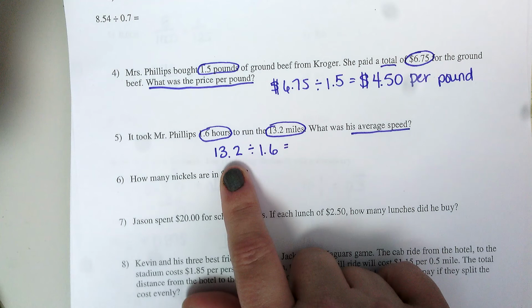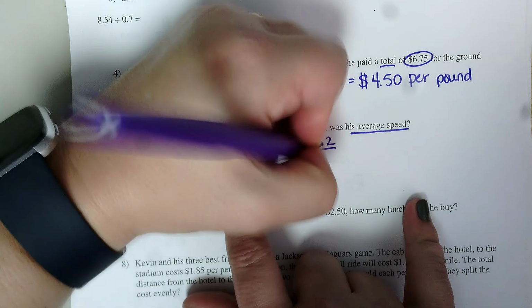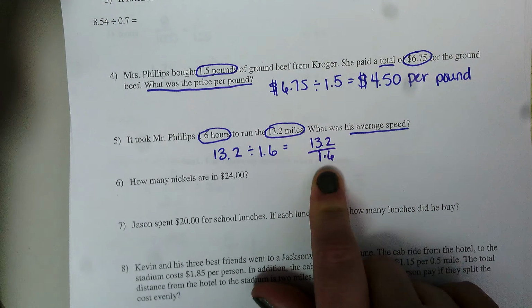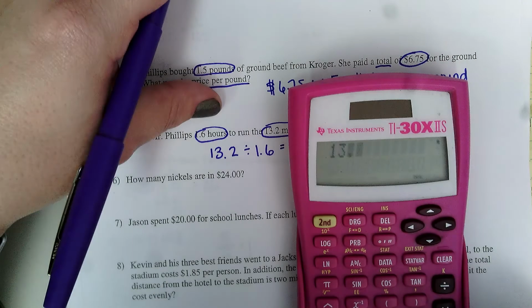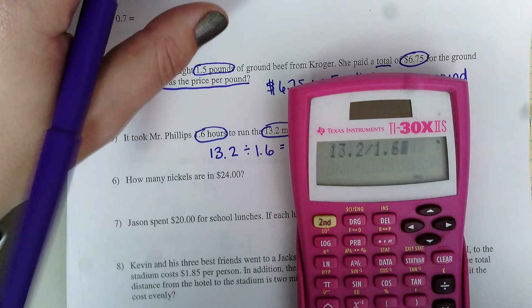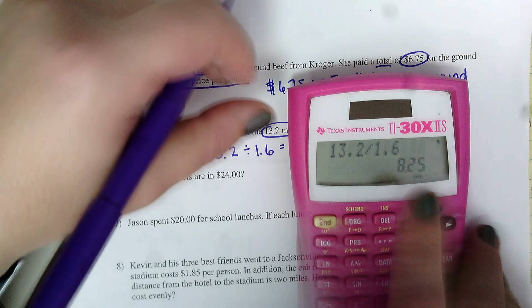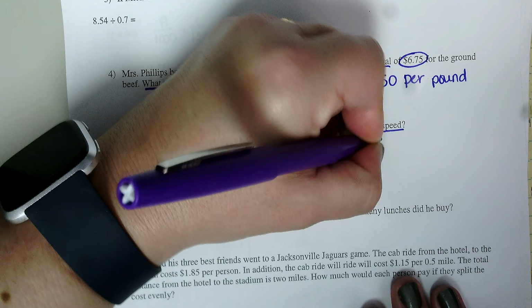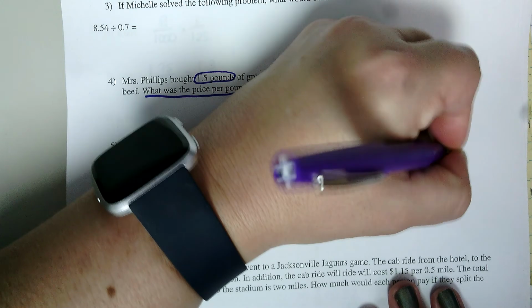So the miles has to be on top, because if you were doing it as a fraction, it would be 13.2 divided by 1.6. So that's how you set it up as a fraction. Okay, and then you divide it. 13.2 divided by 1.6 gives you 8.25. So he ran 8.25 miles per hour.